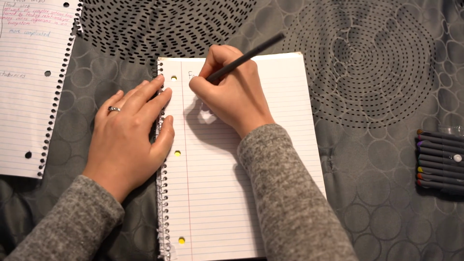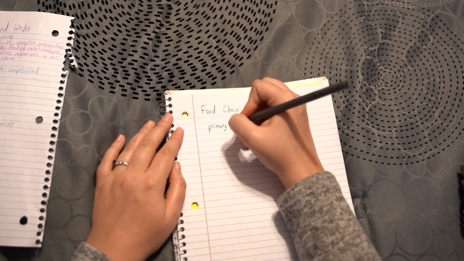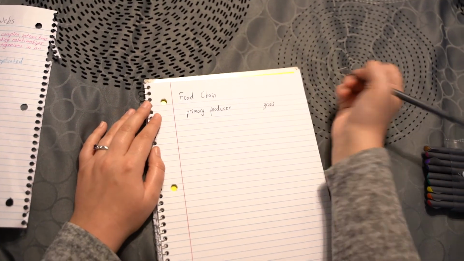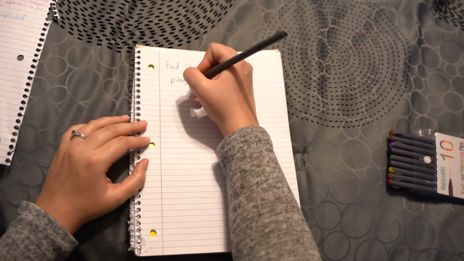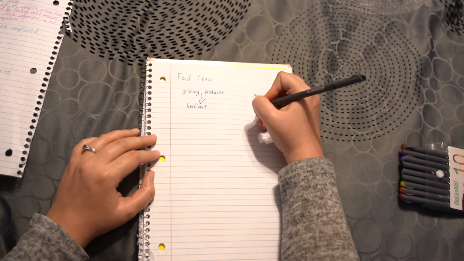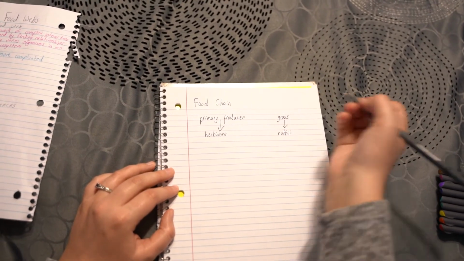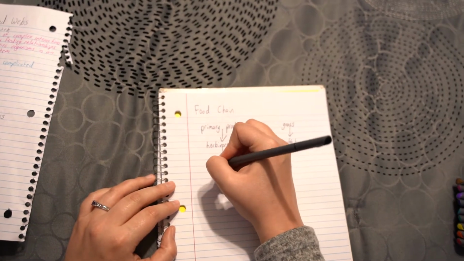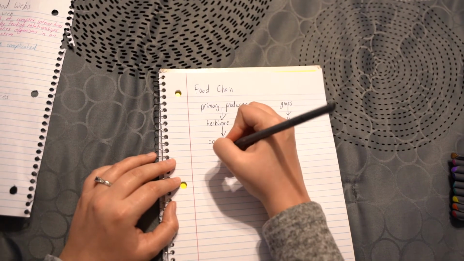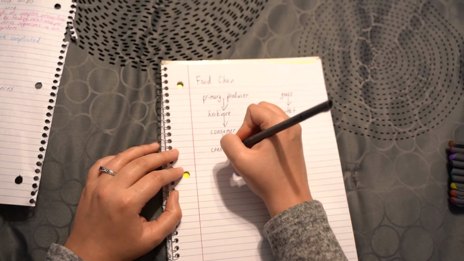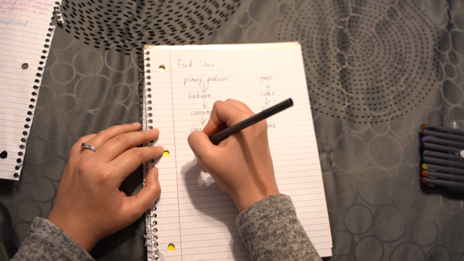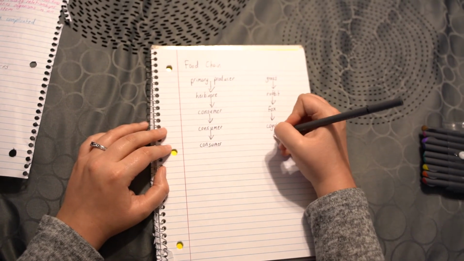Okay guys, so we're going to go through this food chain that we have here. We're going to start off with a primary producer. And in this case, we're going to say something like grass, right? It makes its own food, it comes from the sun, and that's going to go to an herbivore. And in this case, we're going to say that is a rabbit. Okay. Next, we're going to go to a consumer, and we're going to say this is a fox, to another consumer, and in this case a coyote, to another consumer. Okay. And we're going to say that is a bear.